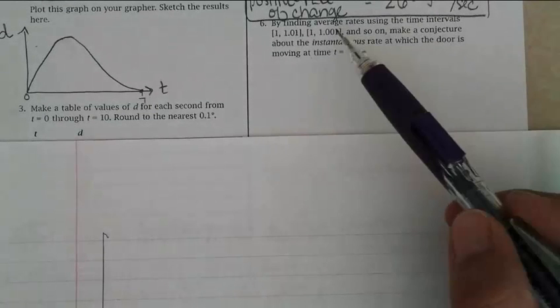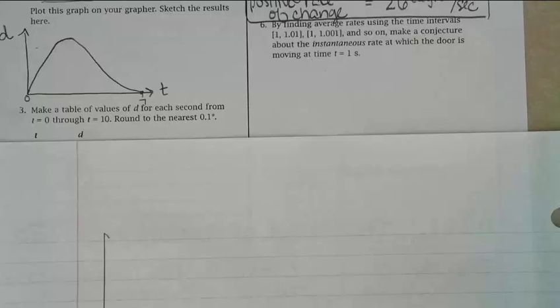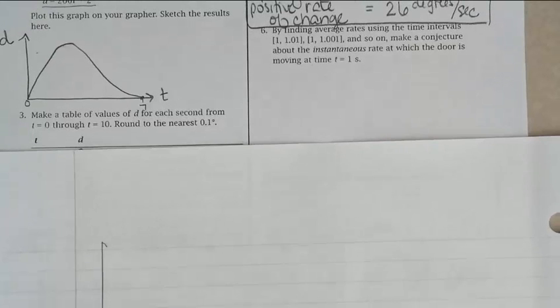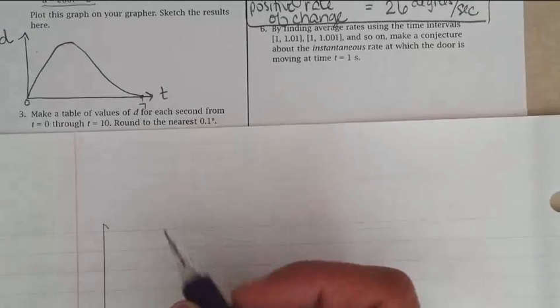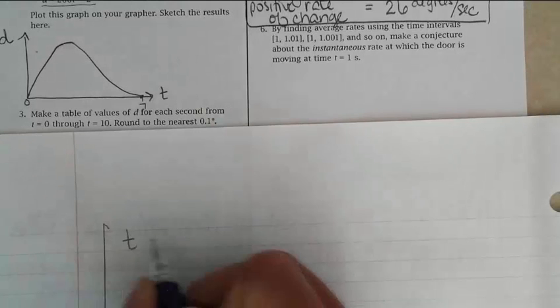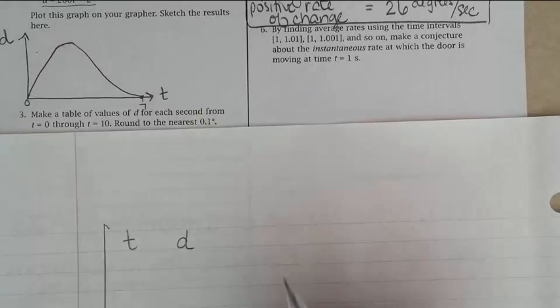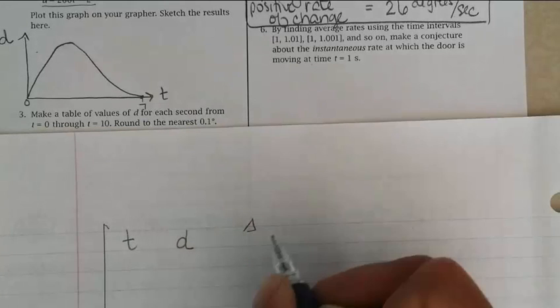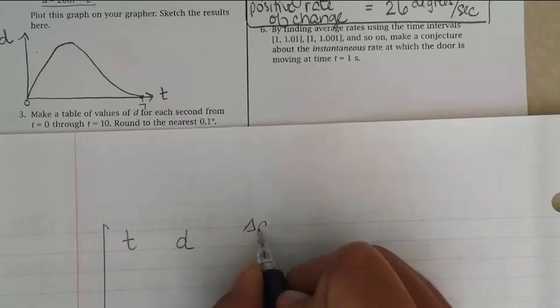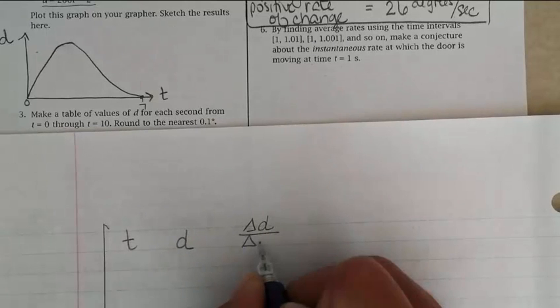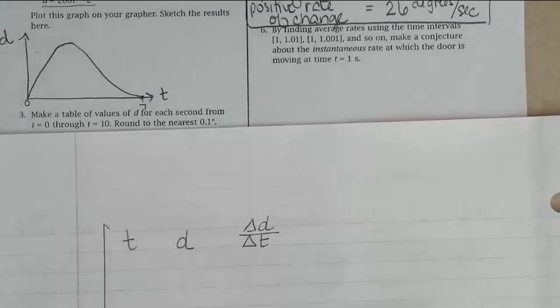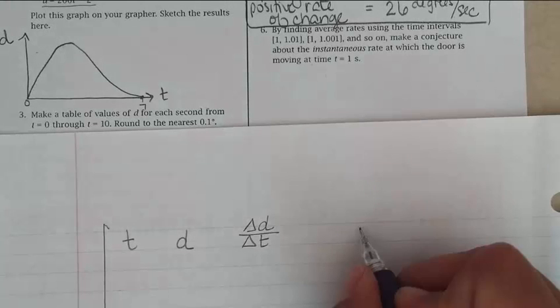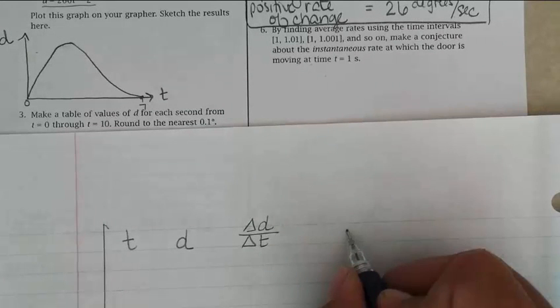I'm going to find some average rates. I'm going to have some different time intervals that I'm going to be working with here. So I'm going to want a little bit more room. I don't think that they gave us enough room here. So starting out with the time and the degrees. But then I want to find that average rate of change, which is basically change in y, or change in d, over change in t. And then all together, I'm going to have another column that's going to say, well, what is the average rate?